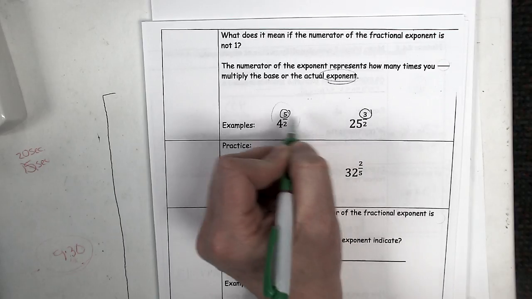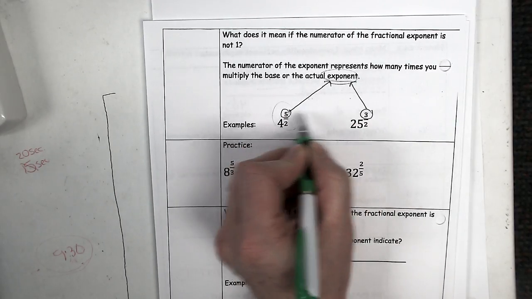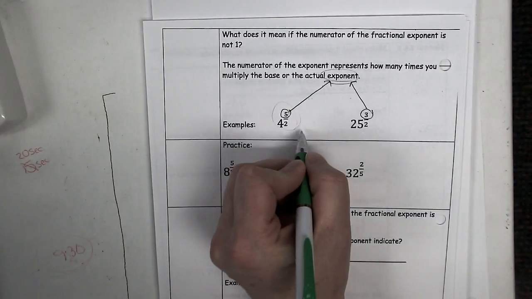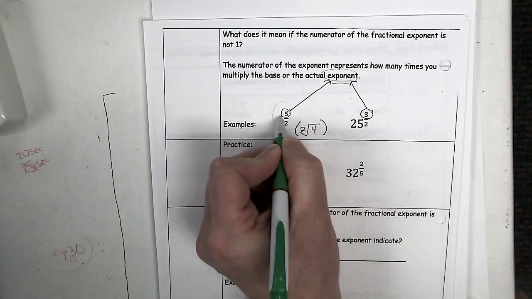Okay? So now we're going to use the same rule that we did on the other page, which is we're going to take the second root of 4. So everybody write that down. The second root of 4, but after we get done, we're going to raise it to the 5th power. Okay? So ready? What is the second root of 4? 2. 2 to the 5th power is 32.